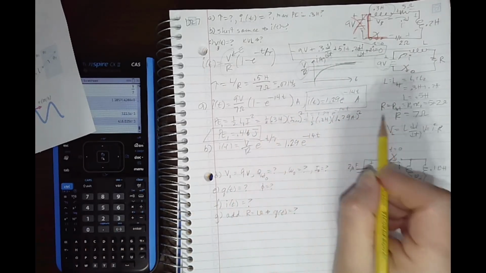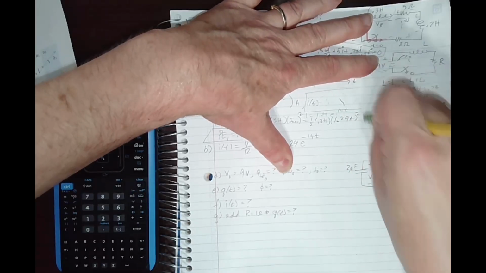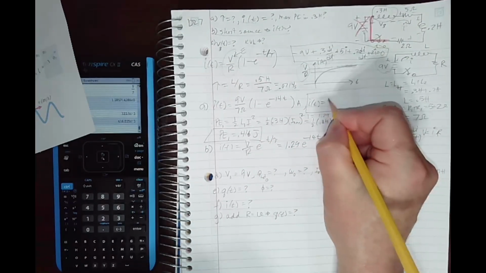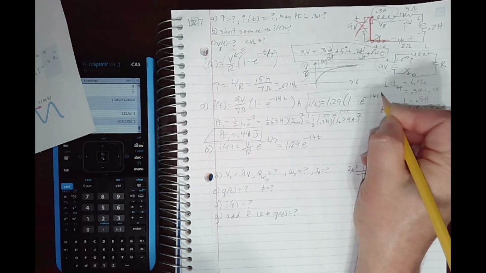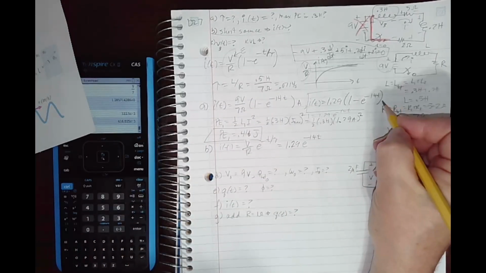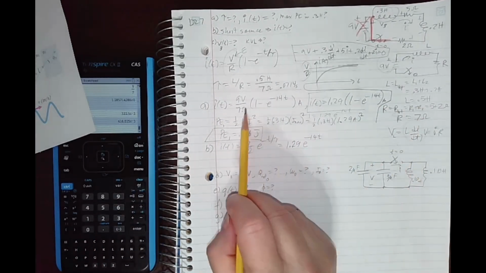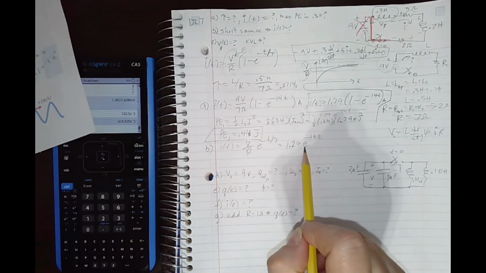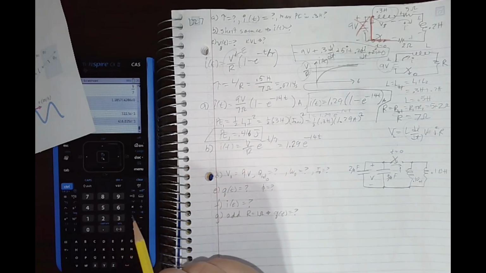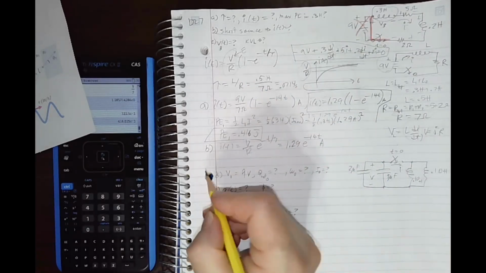What happened here? We lost something. 1.29, 1 minus e to the negative 14t amps. Sorry about that. I don't know what happened there. But now here, this one is the one that really has the decaying exponential. Okay. Continue on. And that's all that part B asked for, I guess.